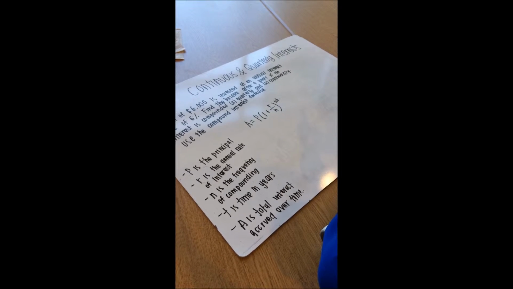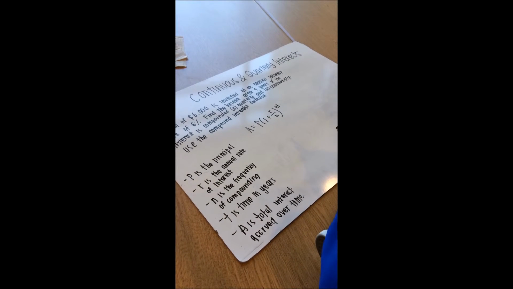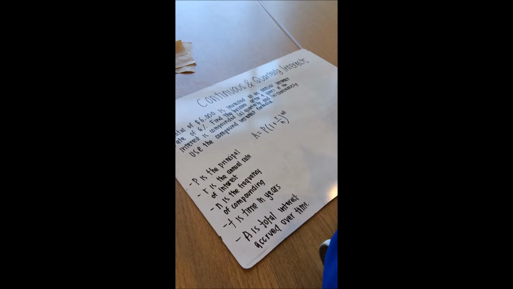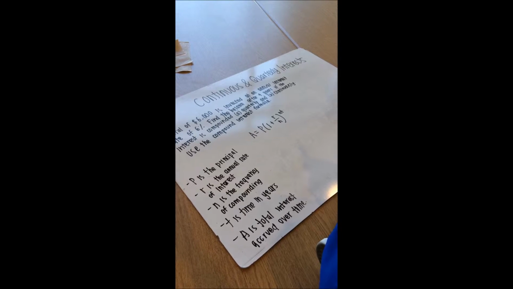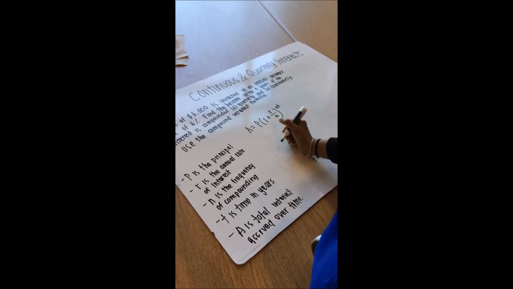Okay, so now we're going to start the problem. The problem is a total of $6,000 is invested at an annual interest rate of 6%. Find the balance after 4 years if the interest is compounded quarterly and continuously. So we're going to start setting it up.